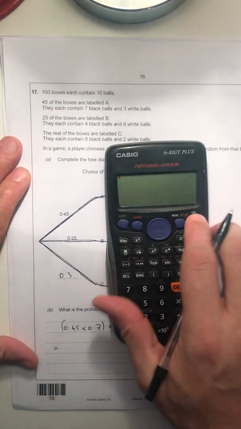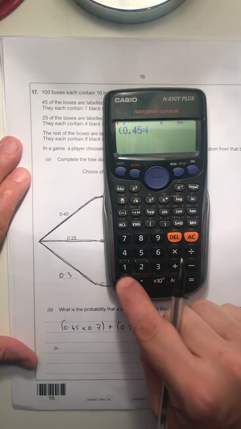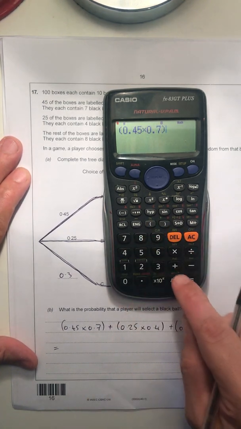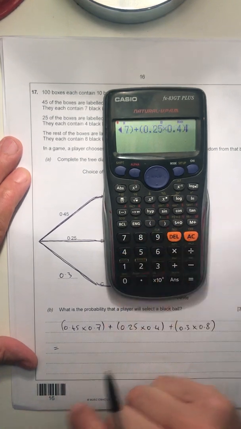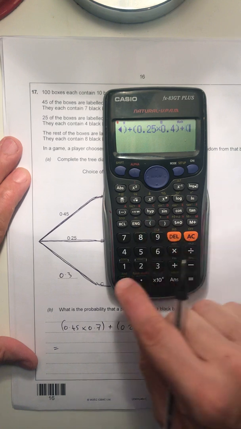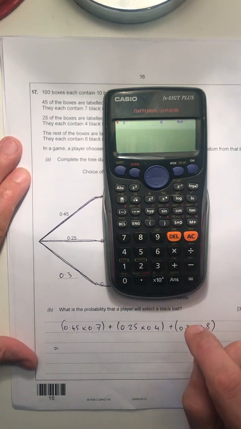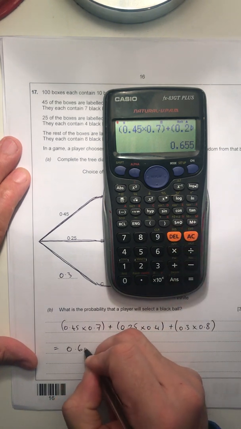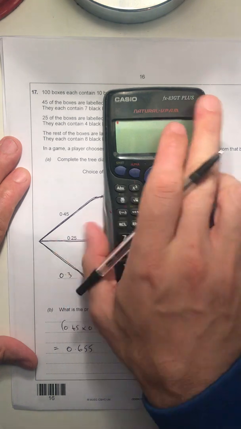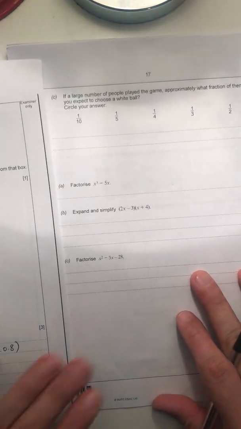Okay, and you can put that all into your calculator in one go if you want. 0.45 times 0.7, close my bracket, plus 0.25 times 0.4, close bracket, plus 0.3 times 0.8, close bracket, and that gives me an answer of 0.655. So the probability of choosing the black ball is 0.655. Okay.